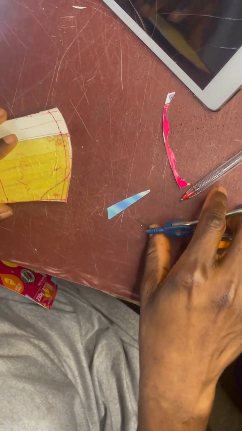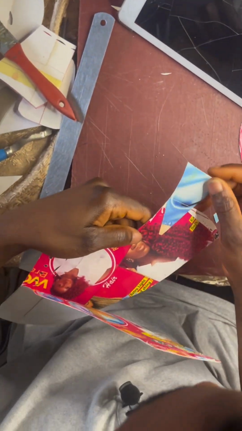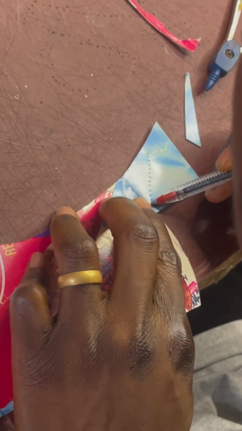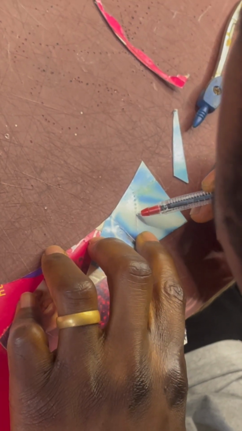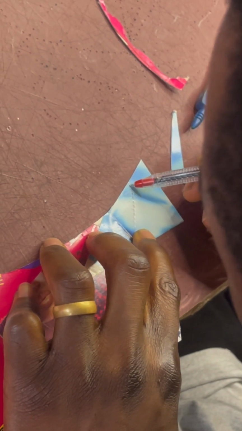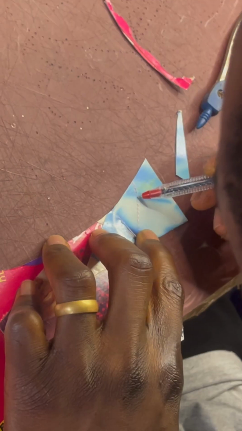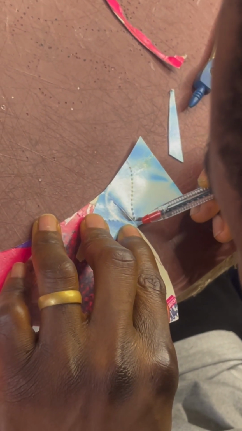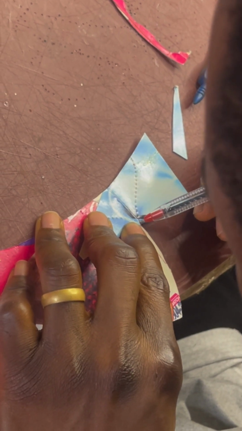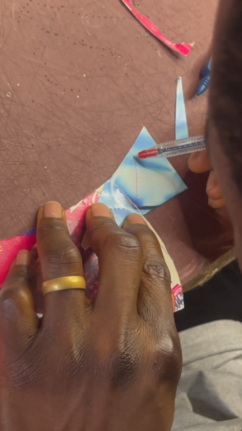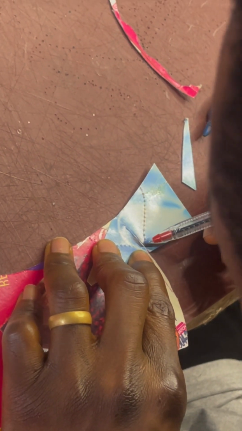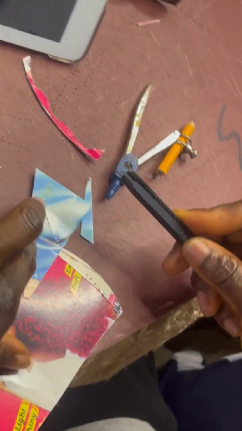Okay, thank you. Let me just check from the back if I'll be okay. So I think I should be able to draw it out from here. So this is it.